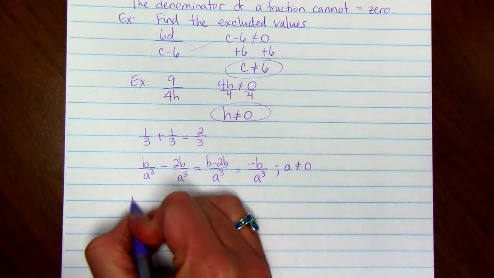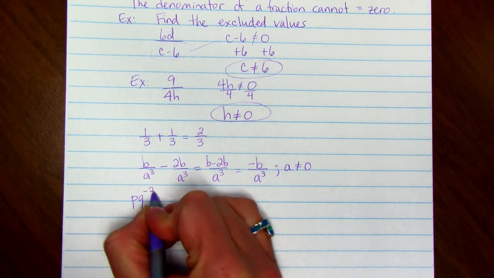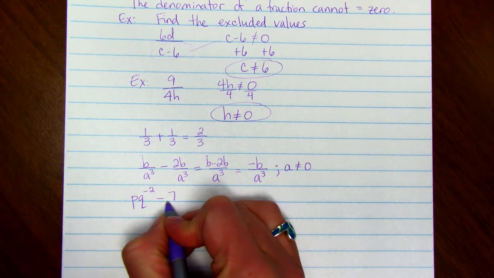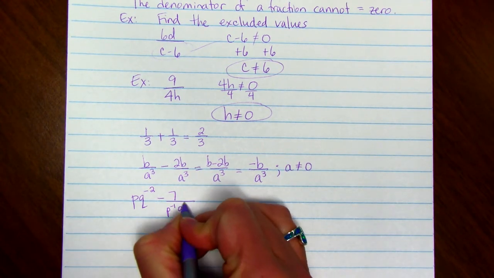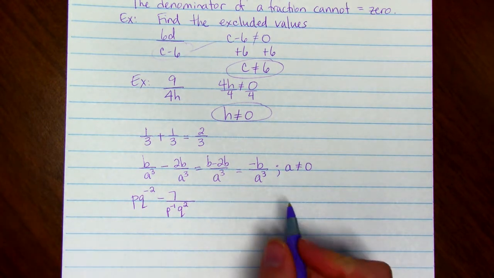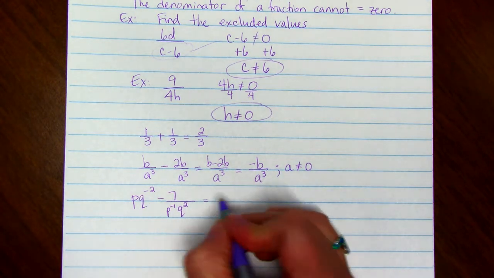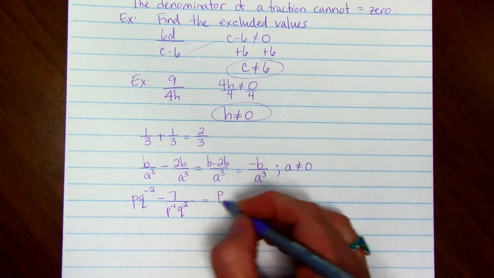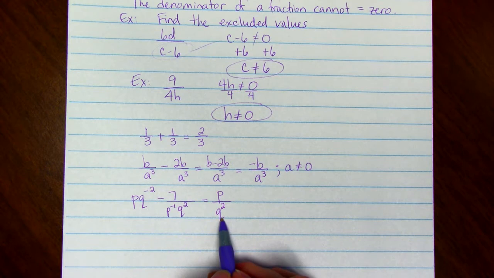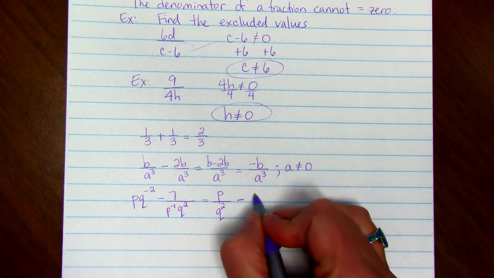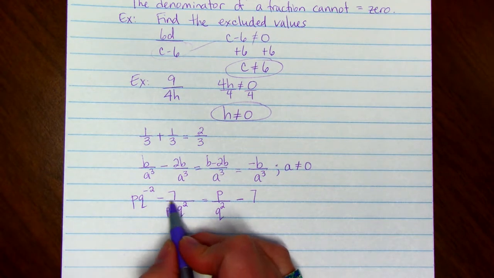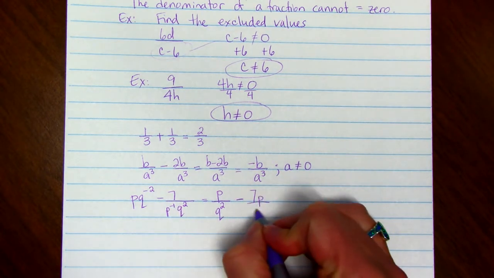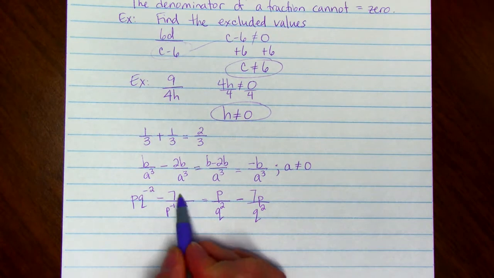We have p times q to the negative 2 minus 7 divided by p to the negative 1 times q squared in the denominator. I'm going to rewrite it so the negative exponents are in the other part of the fraction. So q to the negative 2 is the same thing as q squared in the denominator. Then on the second term, p to the negative 1, that's in the denominator, will become p in the numerator, because it's negative, we bring it up.